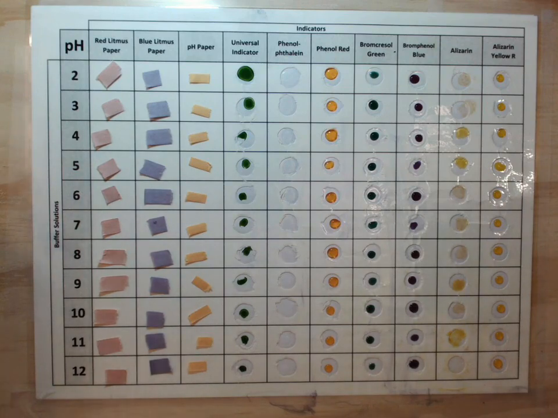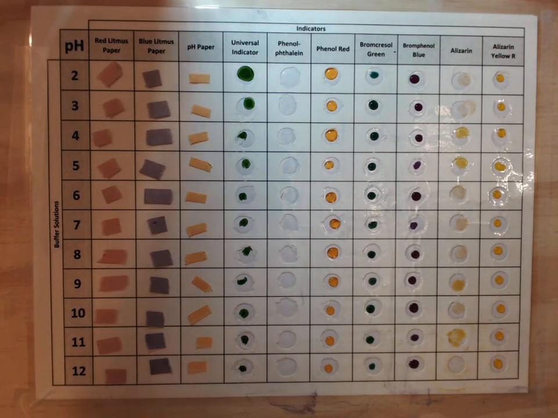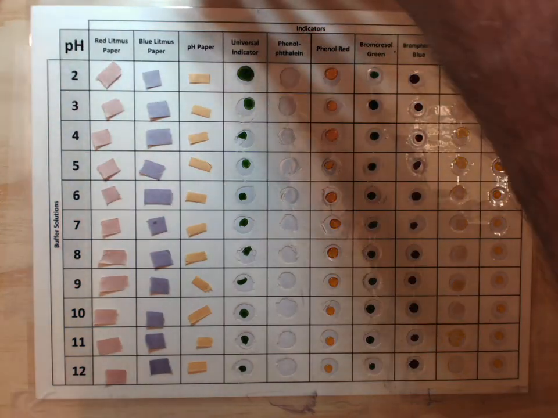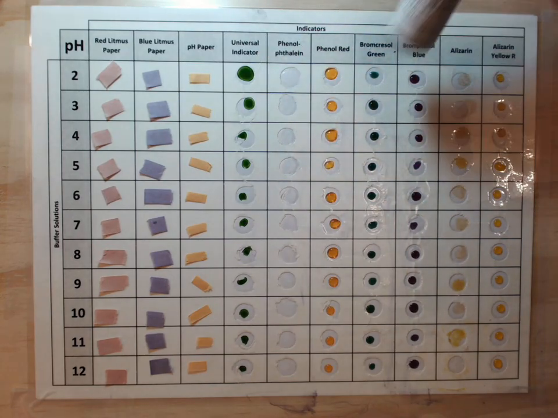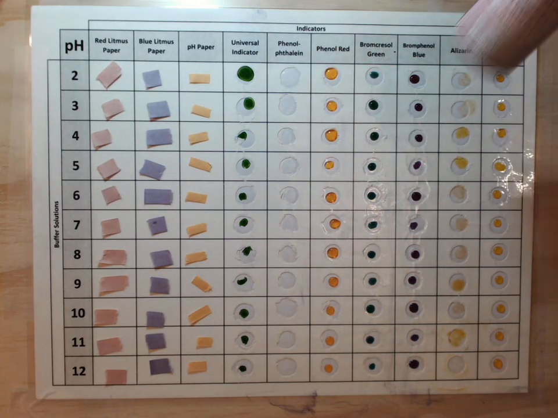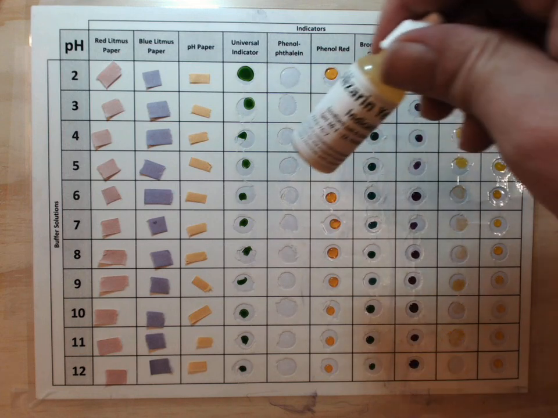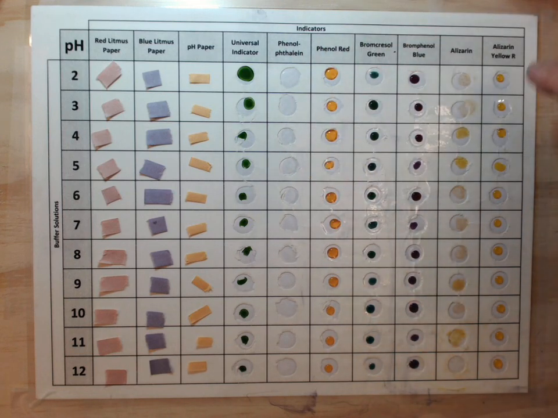We also have other things like universal indicator or phenolphthalein. We have phenol red. We have brome cresol green, brome phenol blue. We have alizarin and alizarin yellow R in these last two columns. There are also other things like indigo carmine or brome thymol blue. You can even make your own out of purple cabbage by boiling purple cabbage and collecting the juice, and it changes a wide range of colors. It's almost as good as pH paper in that respect.